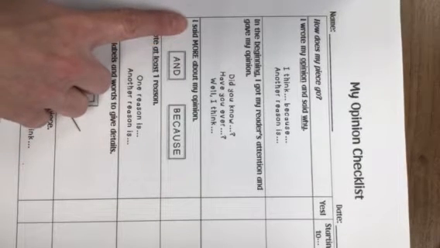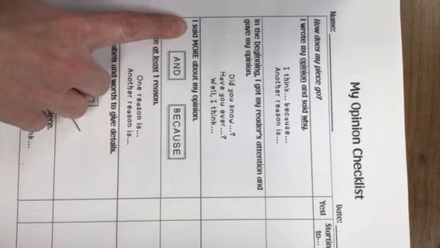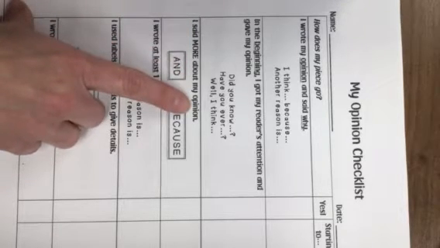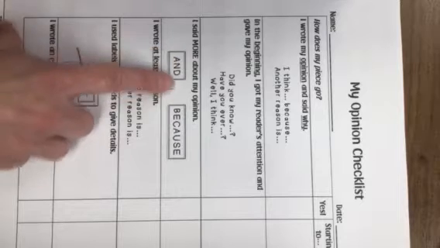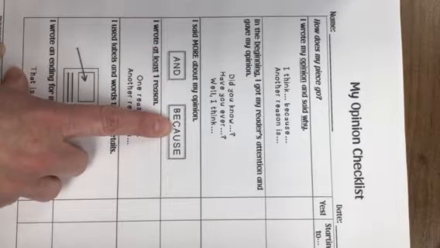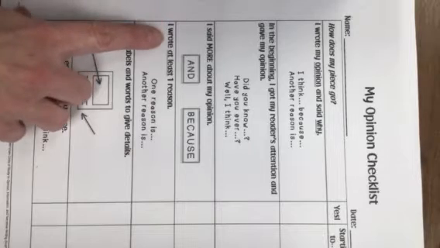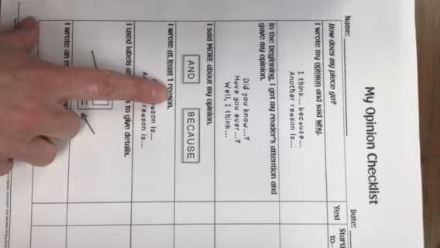Something else that you might see in quality opinion writing, I said more about my opinion. So using the words and, because are ways that will help you tell more and make your story more interesting. Next we have, I wrote at least one reason.